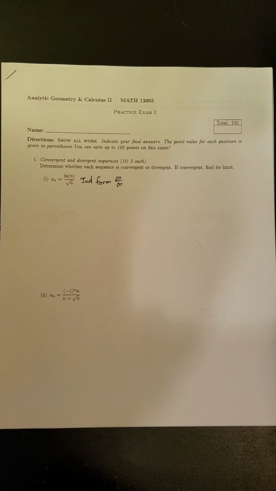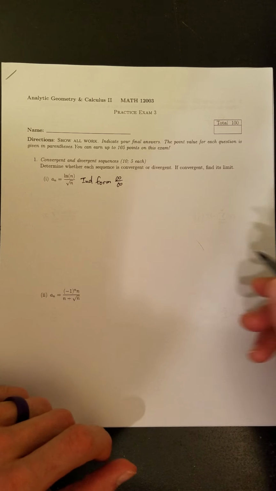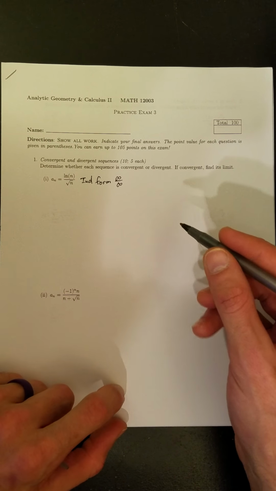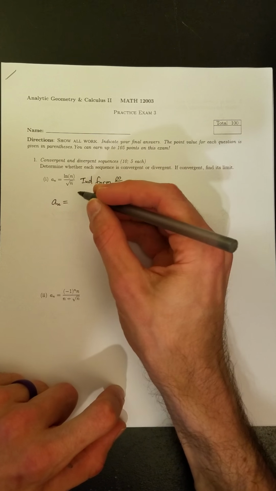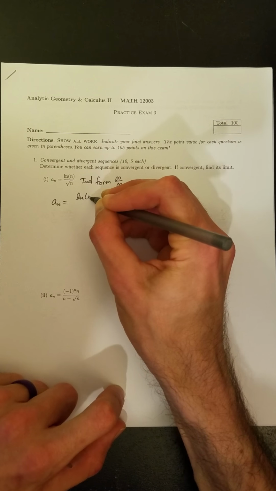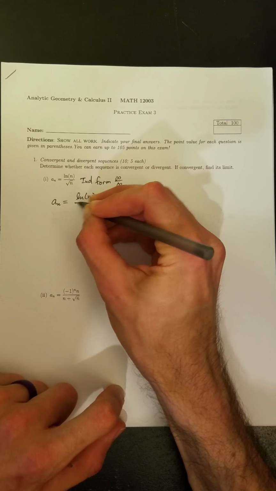And so we're going to have to do something a little more clever than just plugging the limit into the numerator and denominator. Since we have an indeterminate form, we can use L'Hopital's rule, and it turns out that that is very helpful in this situation. Before I do that, I'm just going to rewrite the terms. Natural log of n I'll leave, and square root of n I'm going to write as n to the power 1/2. It just makes it easier to differentiate.